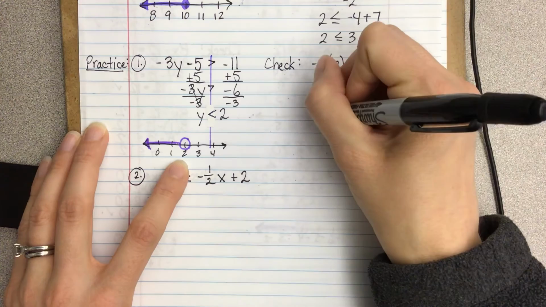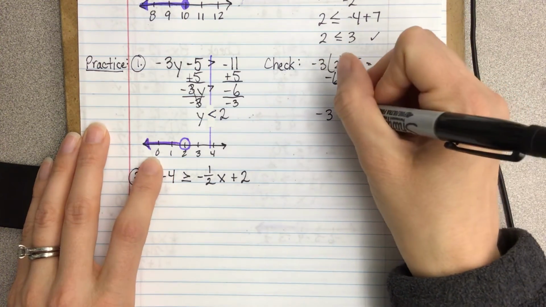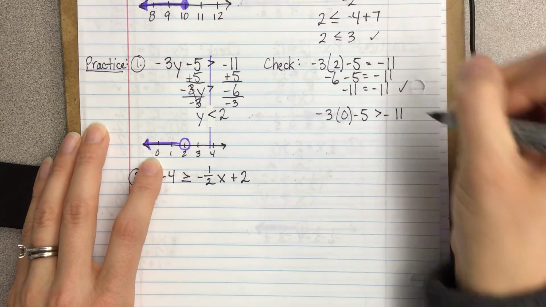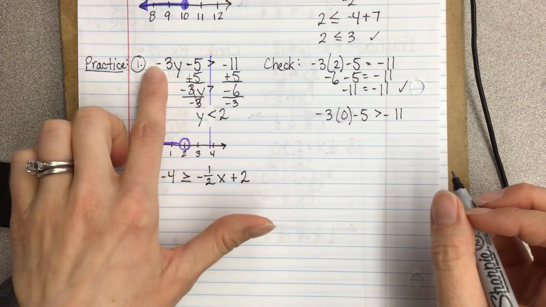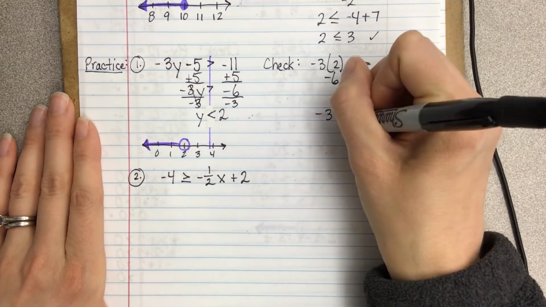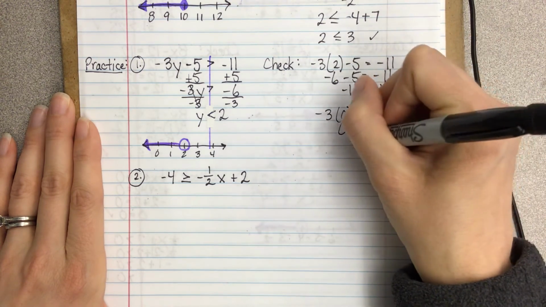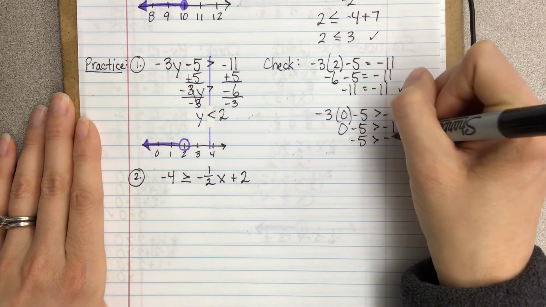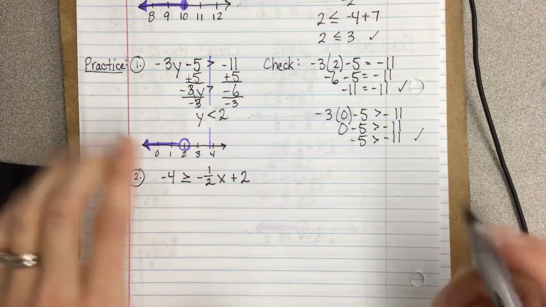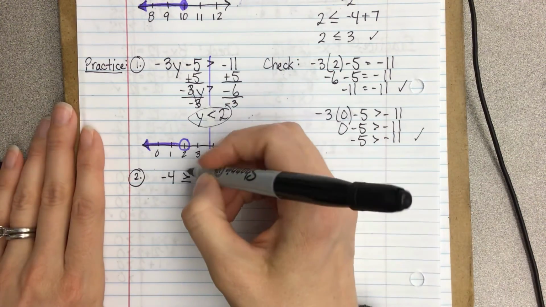Now we're going to plug into our original equation something in that shaded area. I'm going to choose 0. 0 just actually makes things a lot easier. I use this original equation or inequality up here, nothing below that. So this is going to be 0. So this is -5 is greater than -11, which is true. So all of this is correct. All right, let's check that second one.